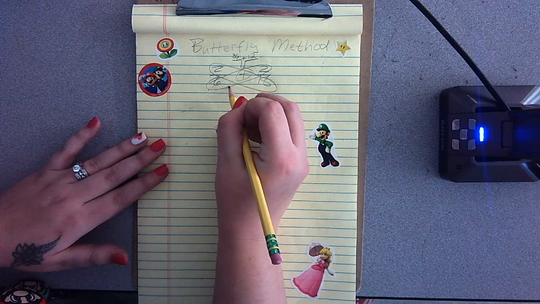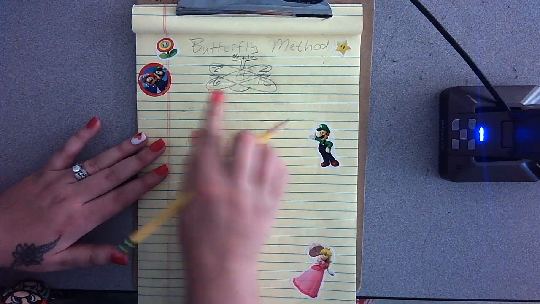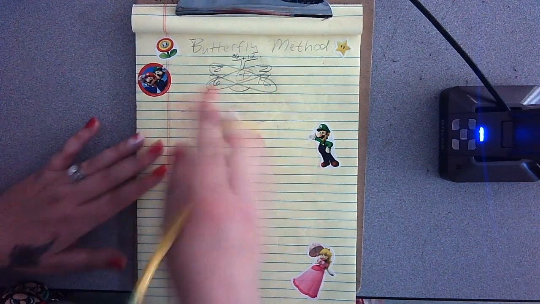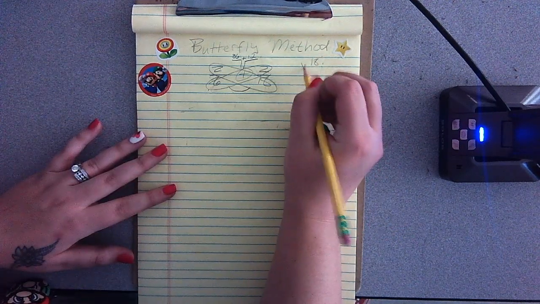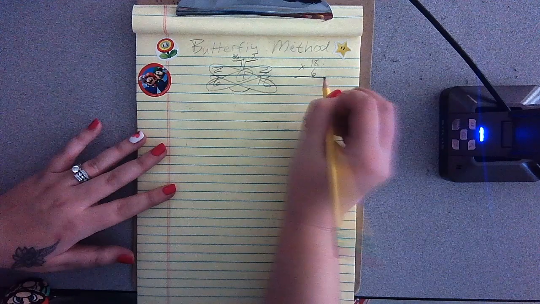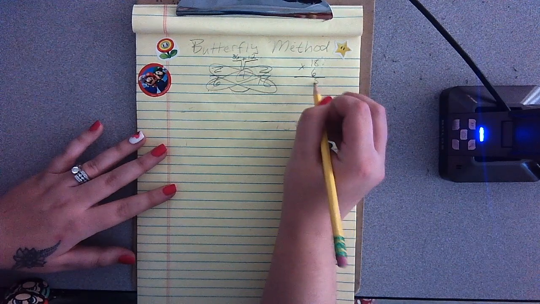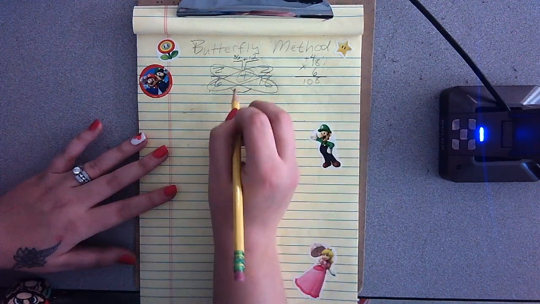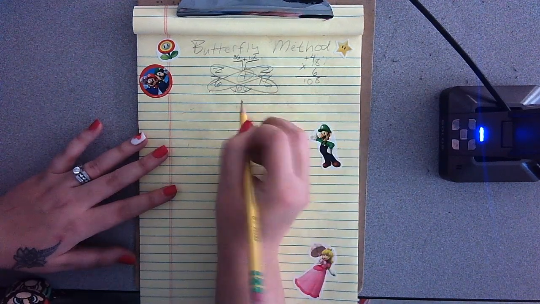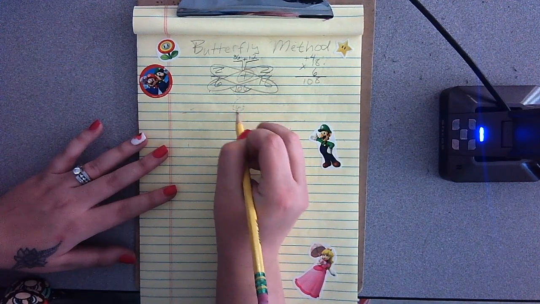So I have my two numerators. Now I'm going to draw my butterfly bottom. I'm going to multiply 6 and 18 together to get what my denominator is going to be. So maybe I can't do that in my head, and that's okay. So I go over here to do it. And I get 108. So now my butterfly is going to fly down here.